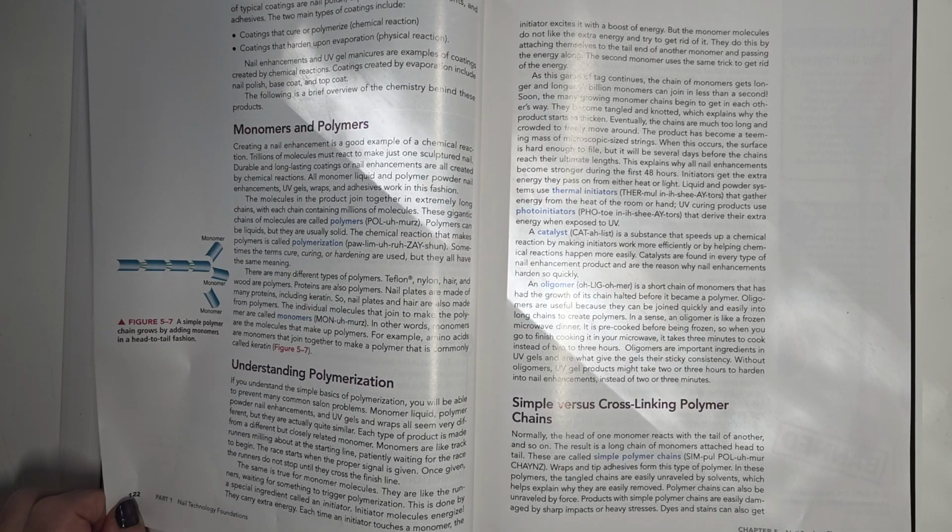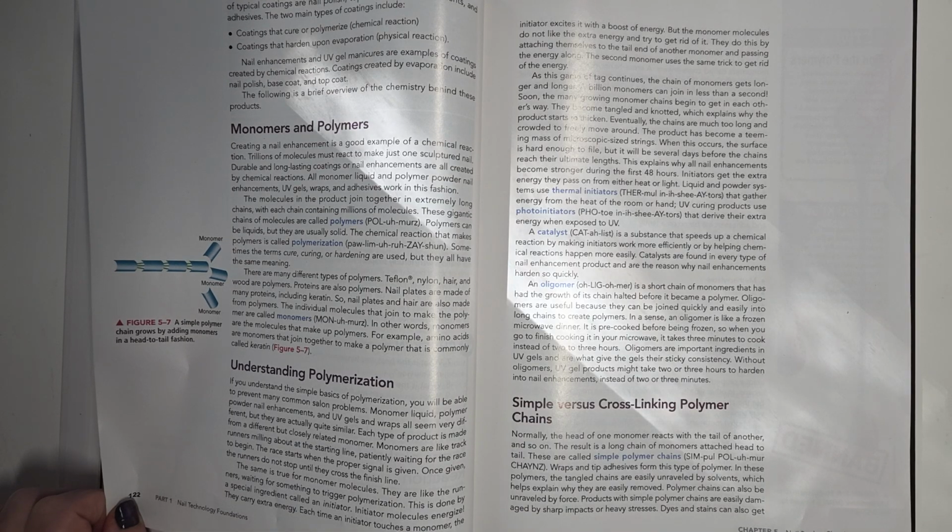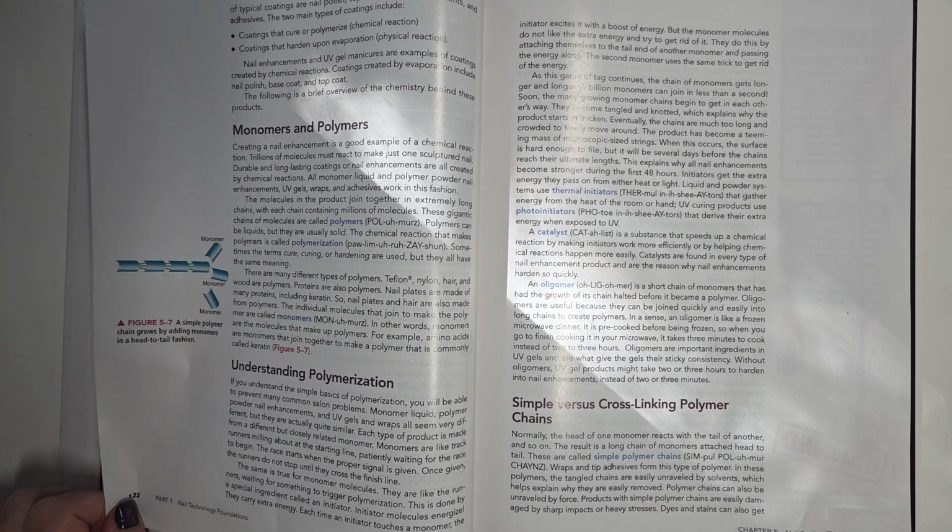In a sense, an oligomer is like a frozen microwave dinner. It is pre-cooked before being frozen, so when you go to finish cooking it in your microwave, it takes 3 minutes to cook instead of 2 or 3 hours.